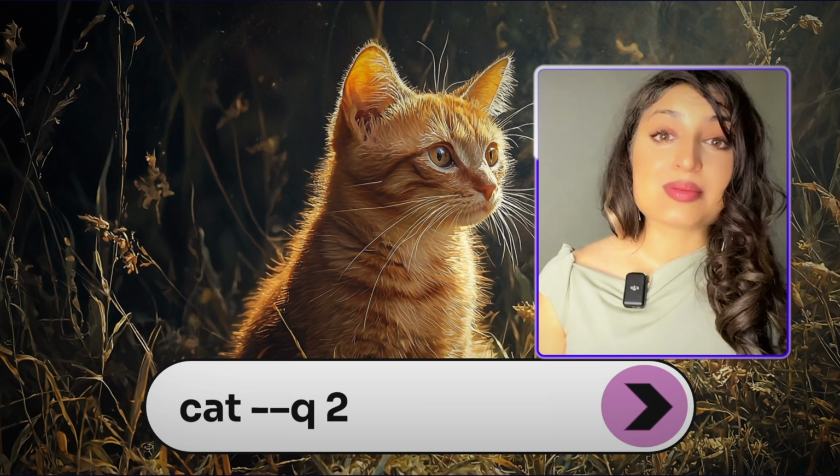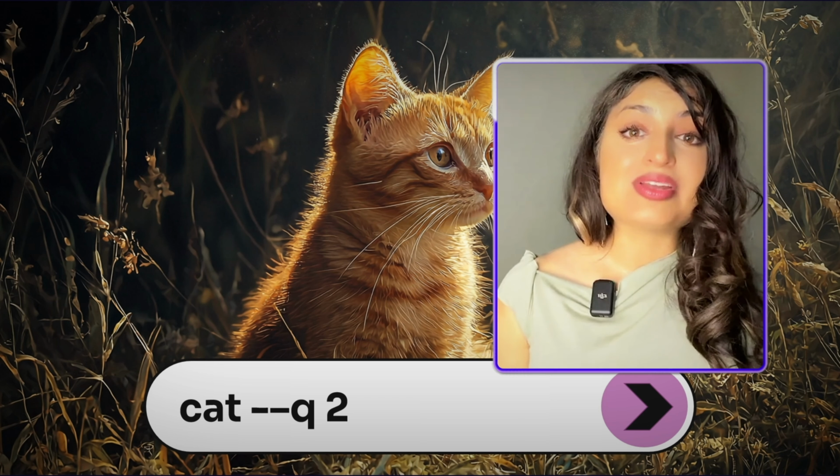The next parameter I want to talk about is Stylize, --S. The Midjourney bot creates images with artistic colors, compositions, and form. The Stylize or --S parameter controls how much of this artistic style is applied. It can be set anywhere from 1 to 1000, with 100 being the default setting.